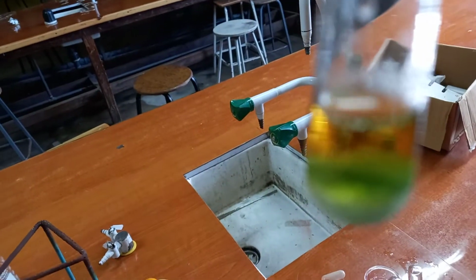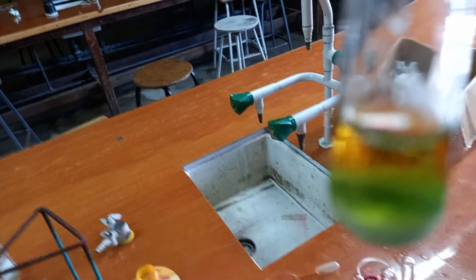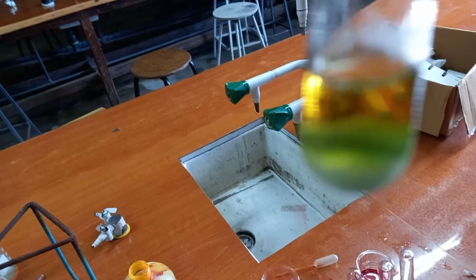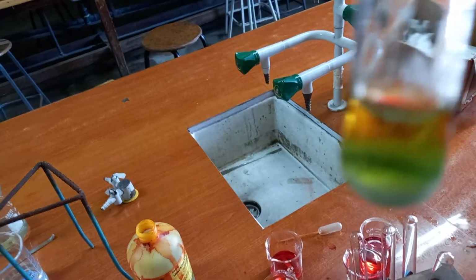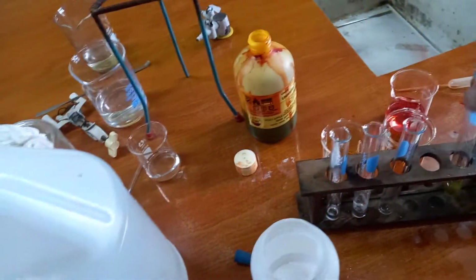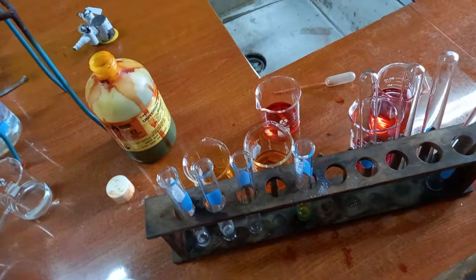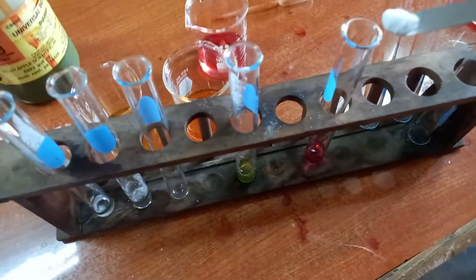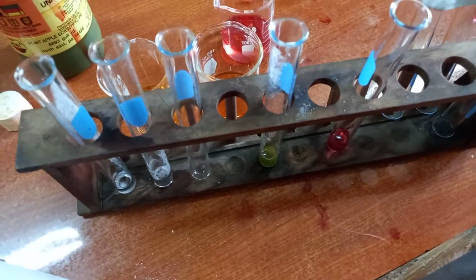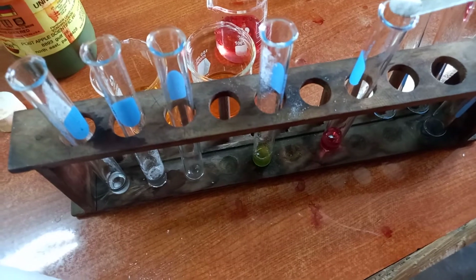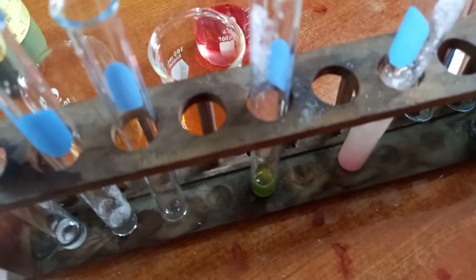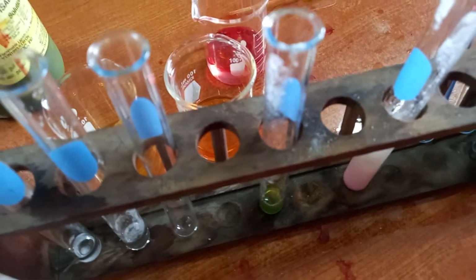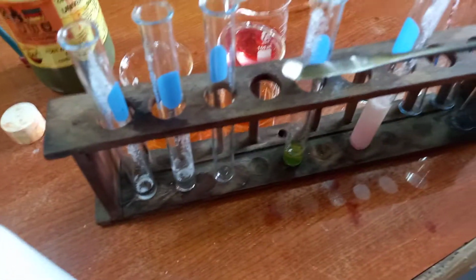So let's go now with the ethanoic acid and see how it reacts. Alright, so here is our sample, well, not the sample. This is actual ethanoic acid, right? And as you can see, definitely there is a difference. So you can see the difference in reactivity now, right?